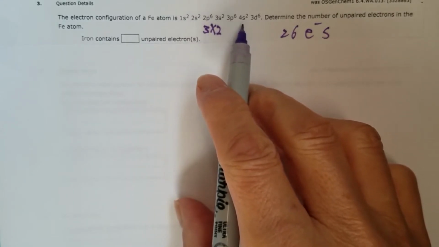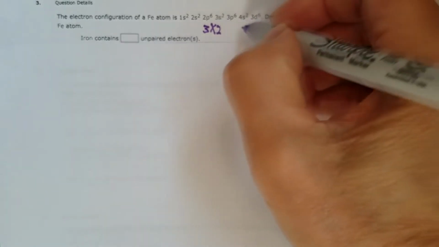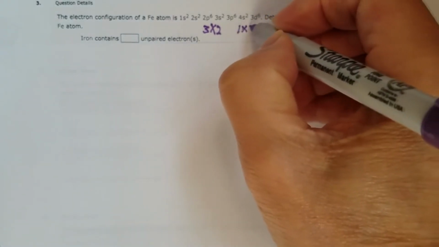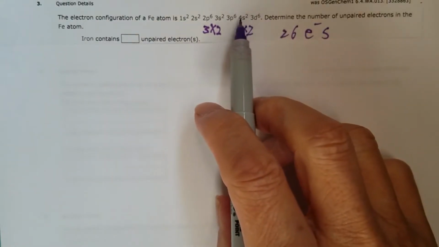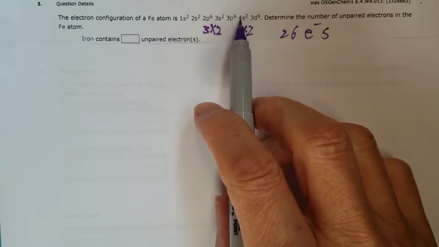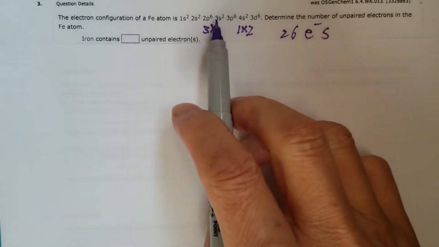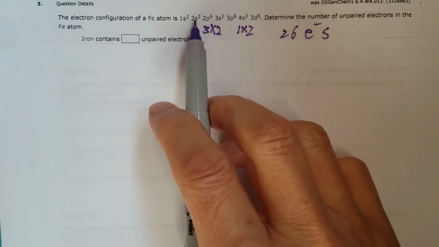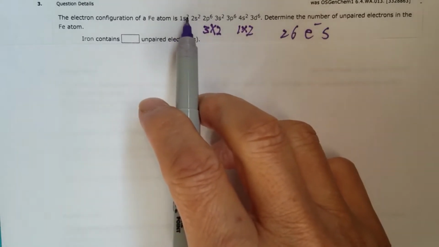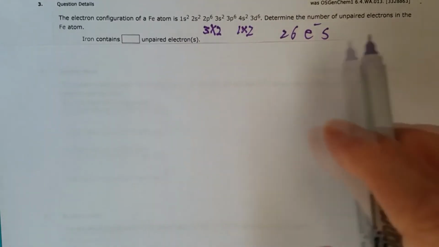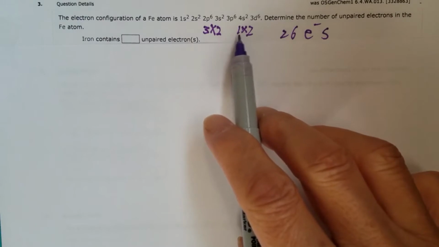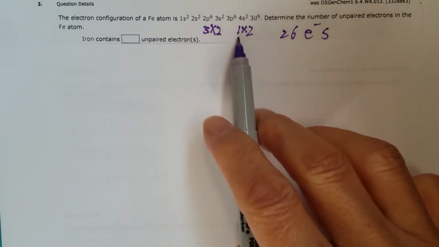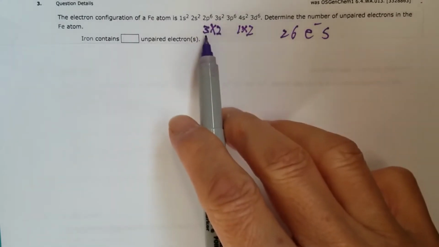And for s, you just have 1 s orbital, so 1 times 2 is always a maximum of 2, no matter what the principal quantum number n is: 4s, 2 electrons; 3s, 2 electrons; 2s, 2 electrons; 1s, 2 electrons. So for an s shell you have 1 orbital, and for a p shell you have 3 orbitals.